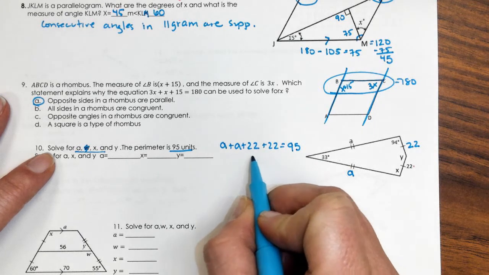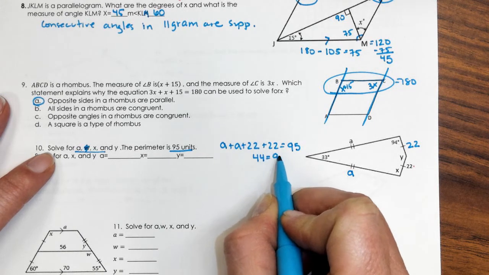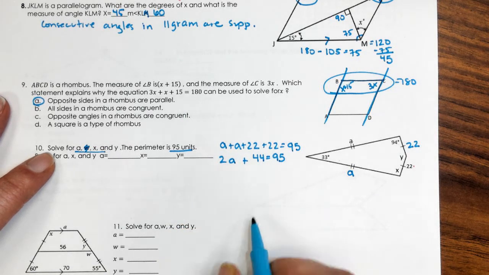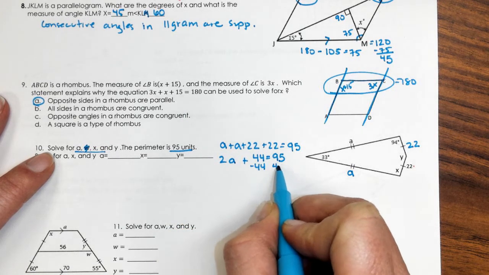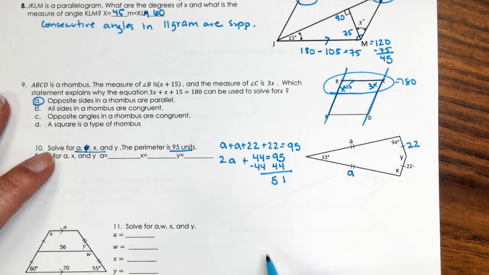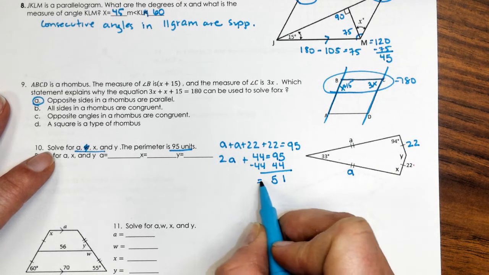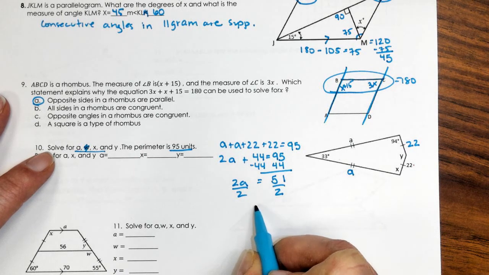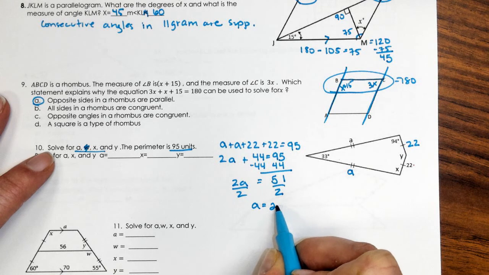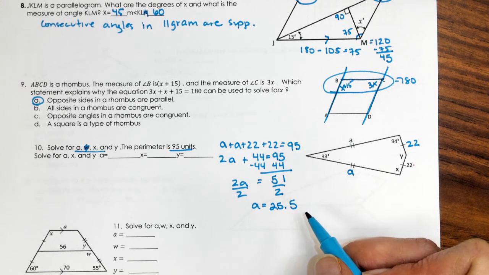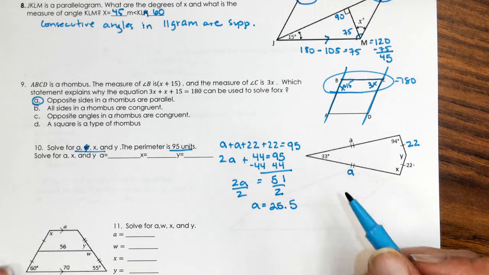So 22 and 22 is 44, and 44 plus 2 times A equals 95. So we have 51 equals 2A. We divide by 2, and we get A is equal to 25.5.